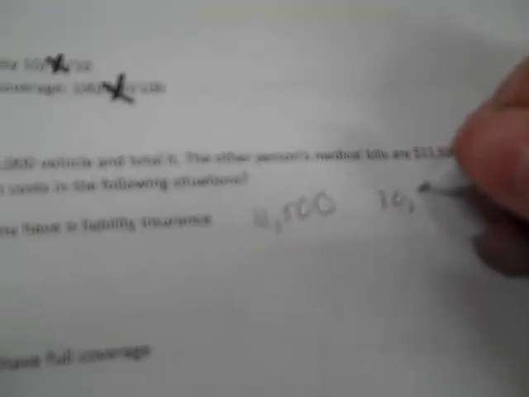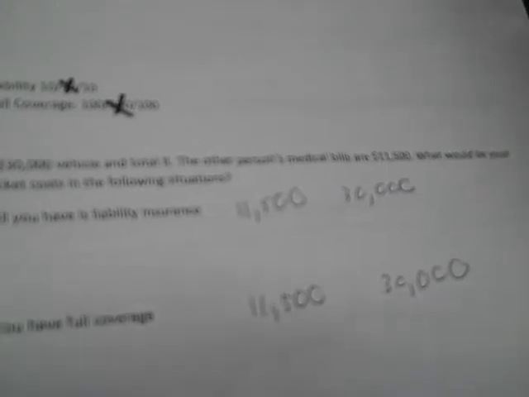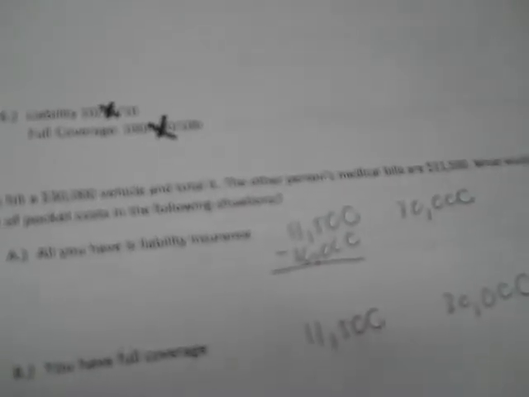So write this other guy's medical bills, $11,500, and then write his property. And you're going to do that down here too, because it's a case by case. That's the given information. So my insurance will pay up to $10,000. So I can subtract that, but if there's still a positive remaining, that means I've got to pay it. Well, it's positive. It's $1,500.